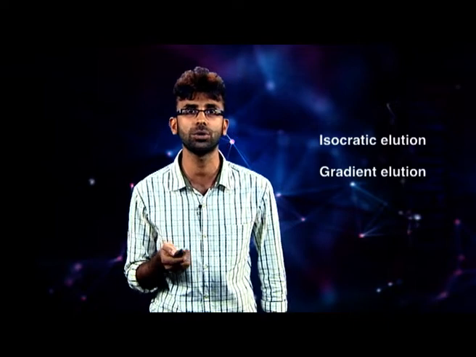As we noticed before, the mobile phase tries to carry the components along the column. The process is called elution, and the solvent used for eluting the sample is called the eluent. So, based on the elution, the chromatographic technique is again classified into 2 categories. One is called isocratic elution and the other is called gradient elution. In isocratic elution, we use a single solvent to elute the sample out of the column. So, only a single solvent is employed in isocratic elution, or we can have a mixture of solvents that has a uniform composition throughout the elution of the column.